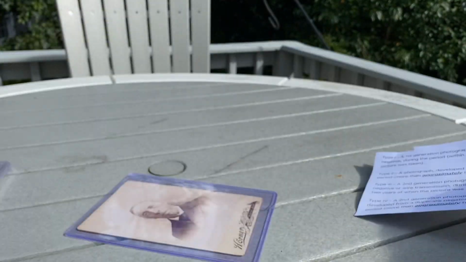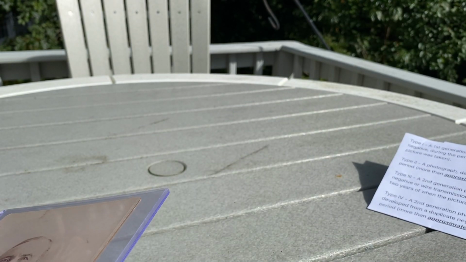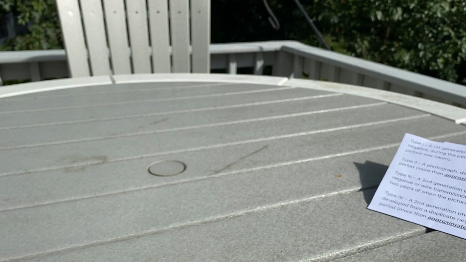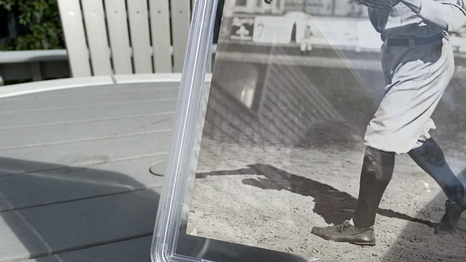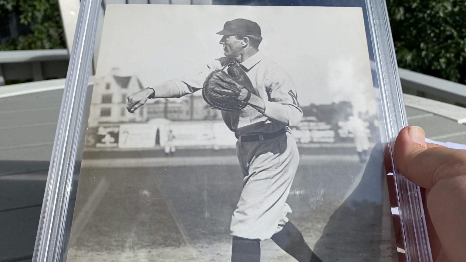I don't need my stand anymore. So, my collection. First one I want to show you is Charles M. Conlon. He photographed from 1904 to the 30s.